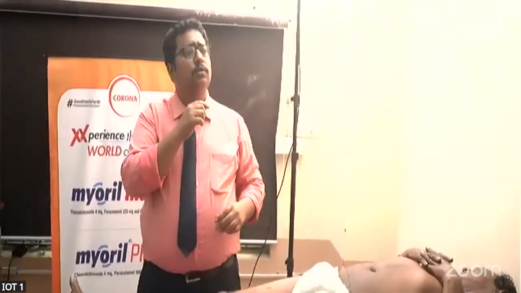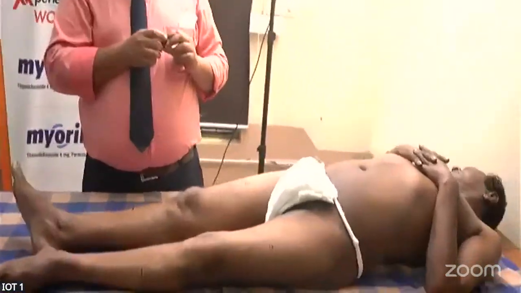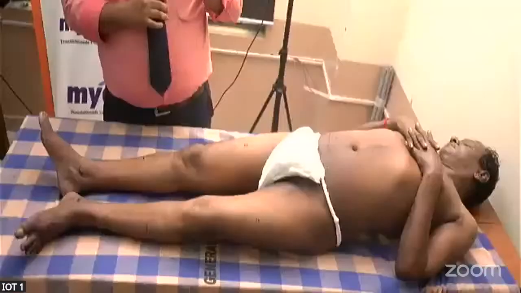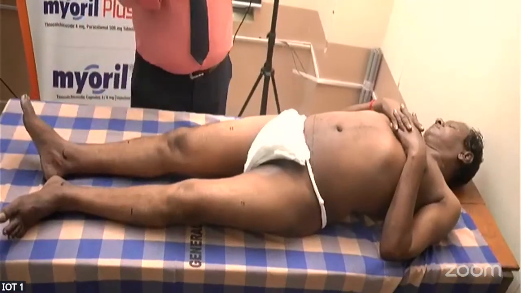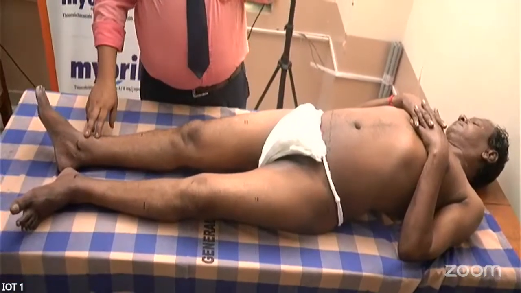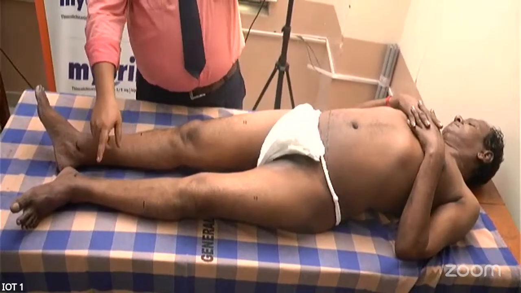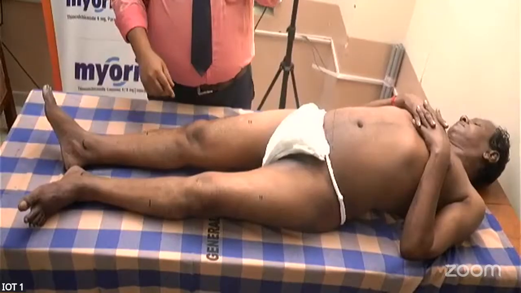There is apparent shortening present on the side. Proceed for measurement and special tests. Apparent measurement, sir: right side 108, left side 106. There is a 2 centimeter apparent shortening on the left side.